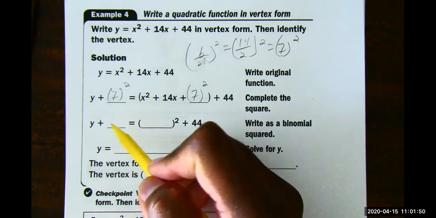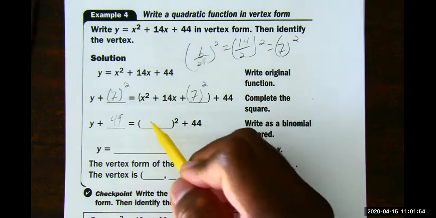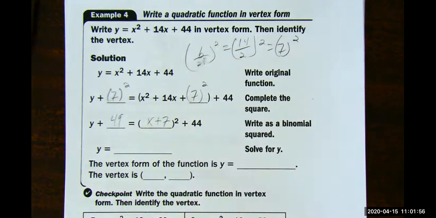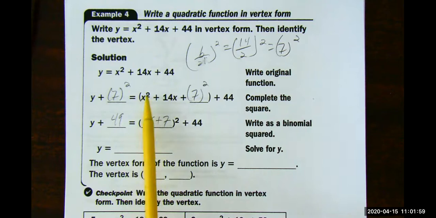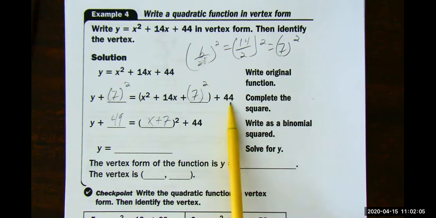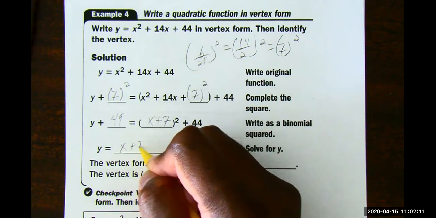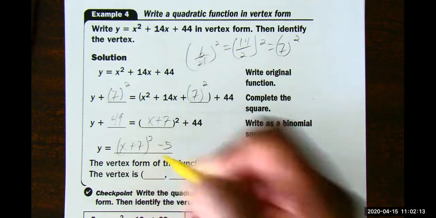Continuing on, we have 49 equals x plus 7 squared. So in terms of completing the square, this is the perfect square trinomial, x plus 7 squared. This is that c. You could send c over, you cannot. It doesn't really matter. Ultimately, we get x plus 7 squared minus 5.